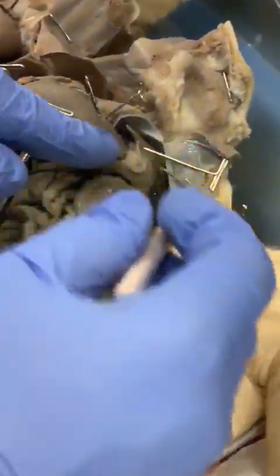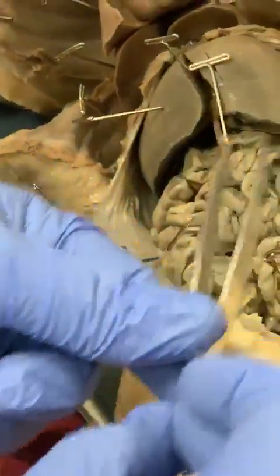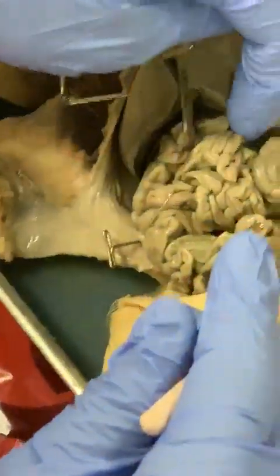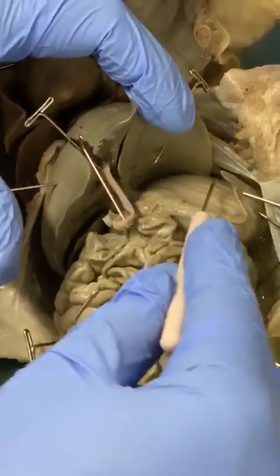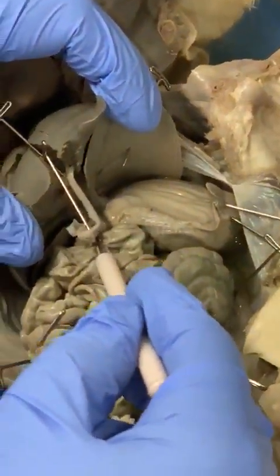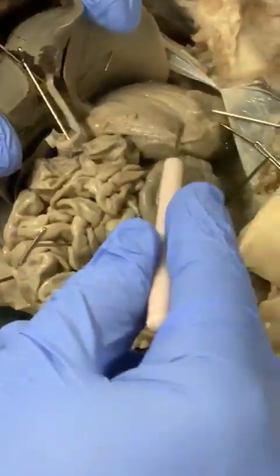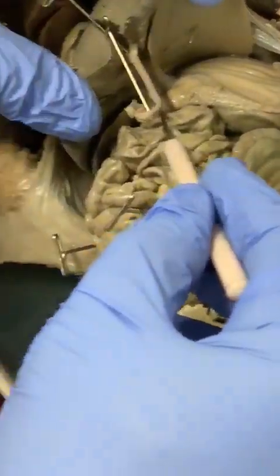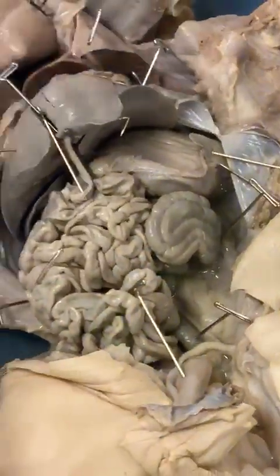Oh, sorry, no. If you remove the liver, let's move the liver a little up. You're going to see underneath the liver that there is the spleen, stomach, and duodenum. Okay, so that'll be it. So stomach, duodenum, and your spleen.